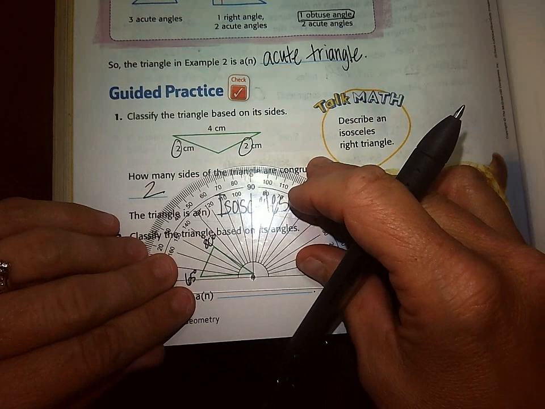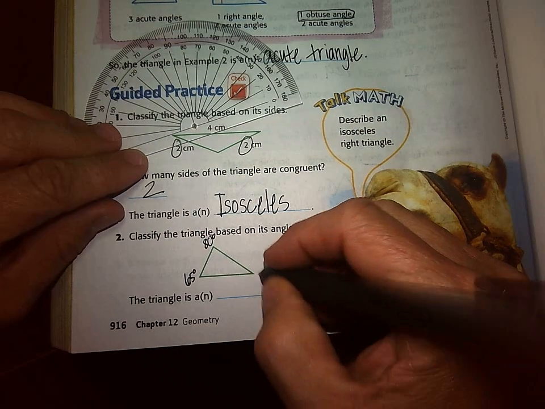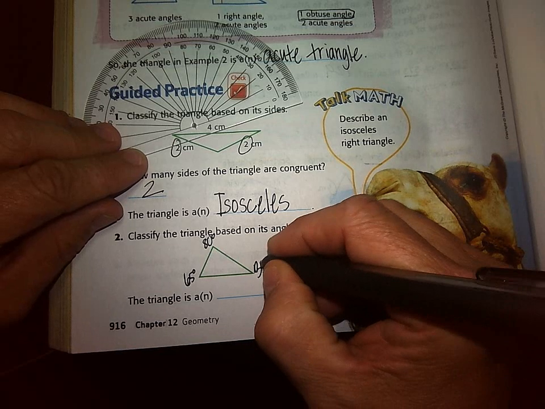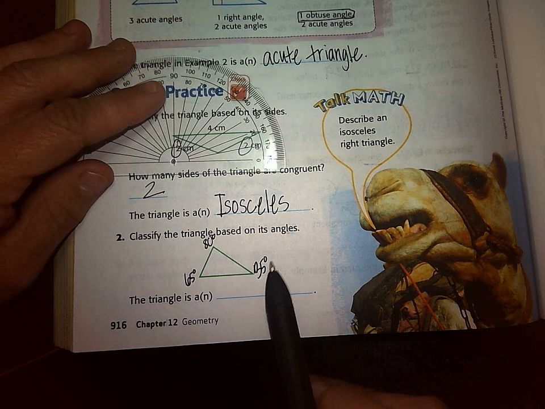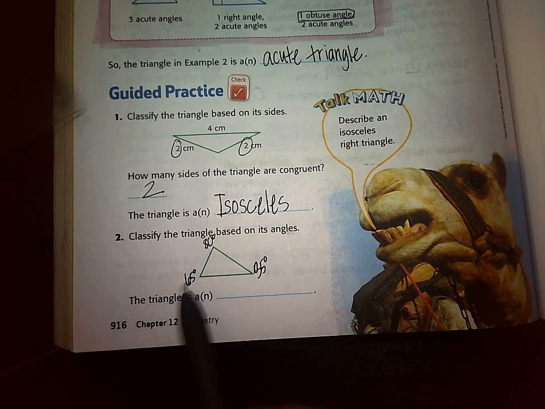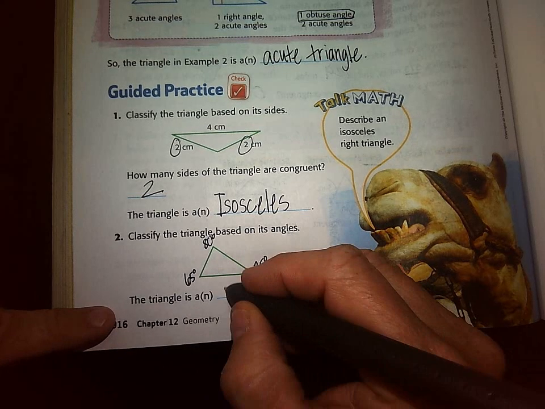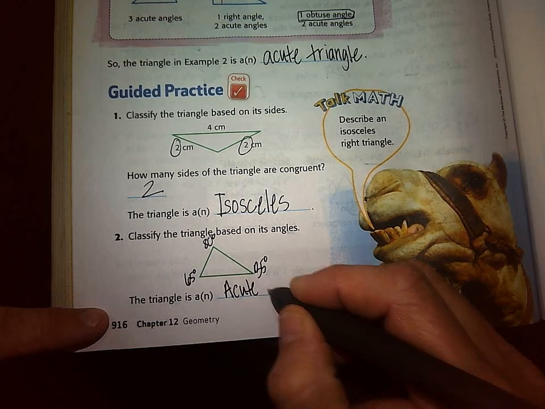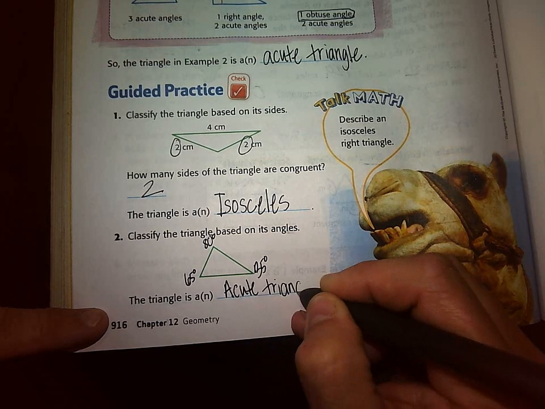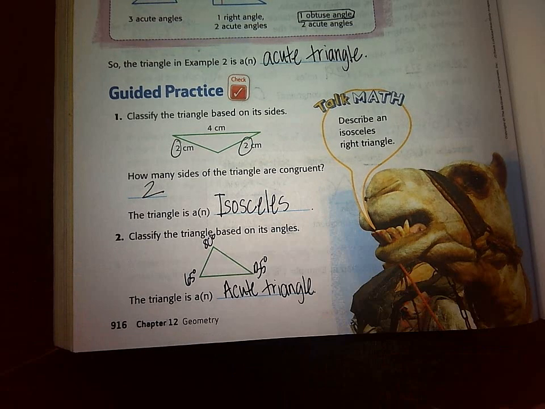Let's see, we can do that. 35 degrees actually. Okay, so all 3 are less than 90. They're all 3 cute little angles, so it is an acute triangle. Now, it doesn't matter if that triangle is giant. If the angles are that size, it's an acute triangle.